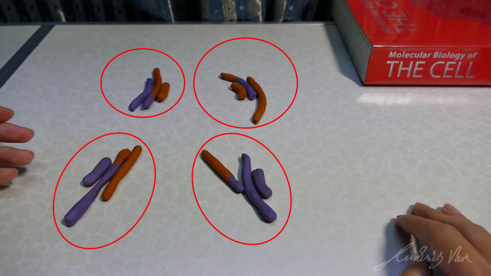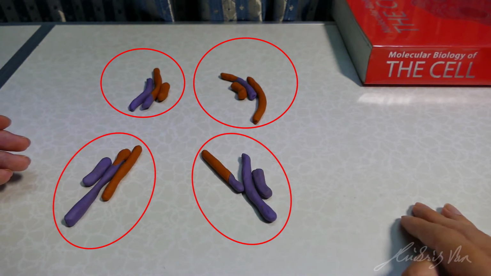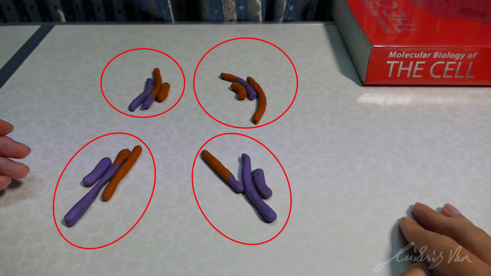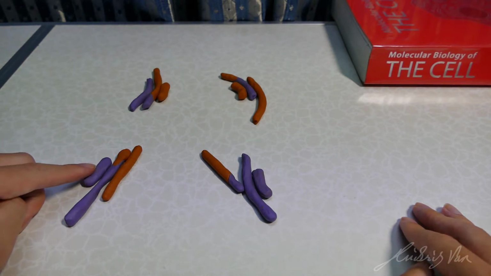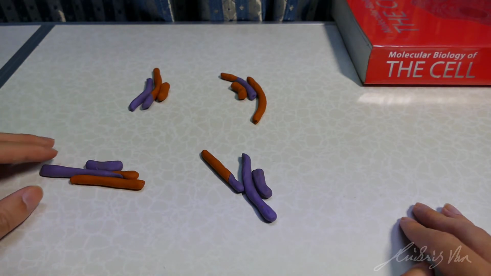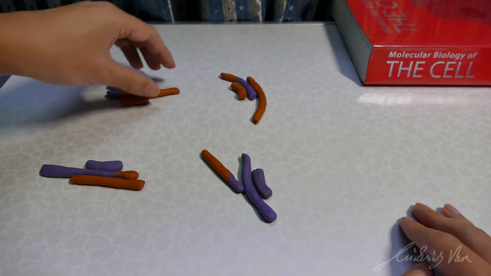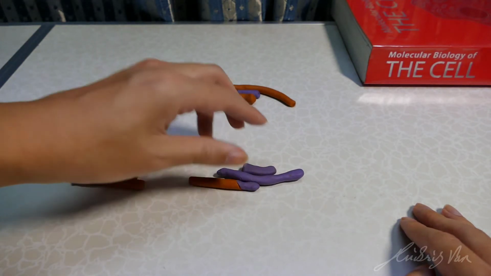Unlike mitosis, whereby the daughter cell has an equal amount of chromosomes as the parent cell, for meiosis, the daughter cell will have half the original number. And each of the daughter cells is genetically different.